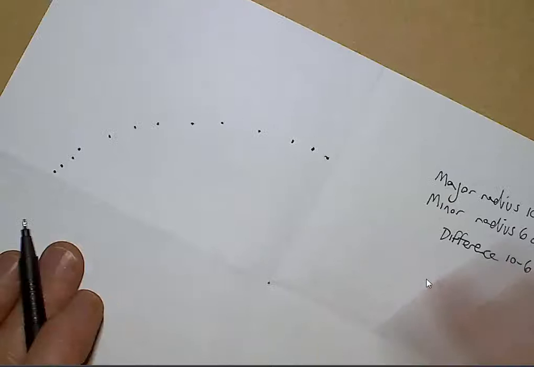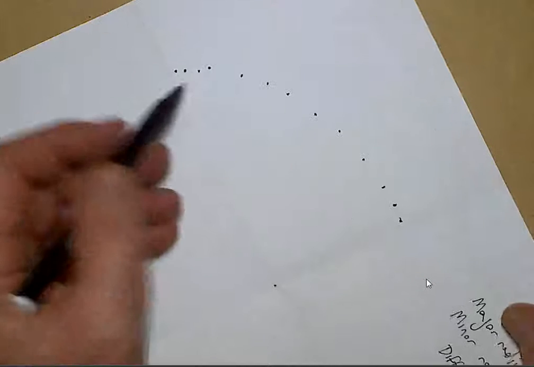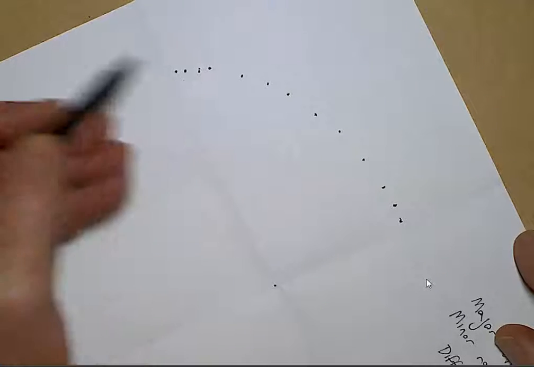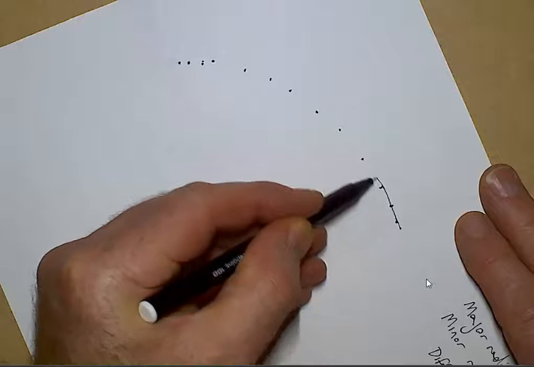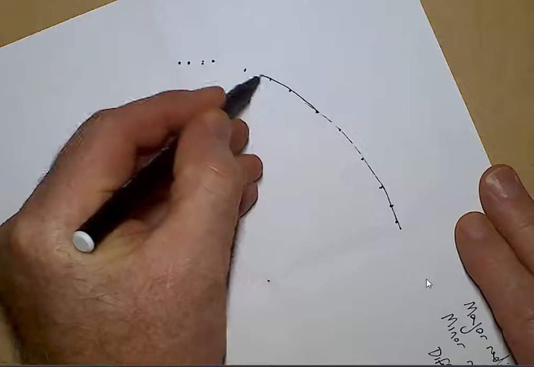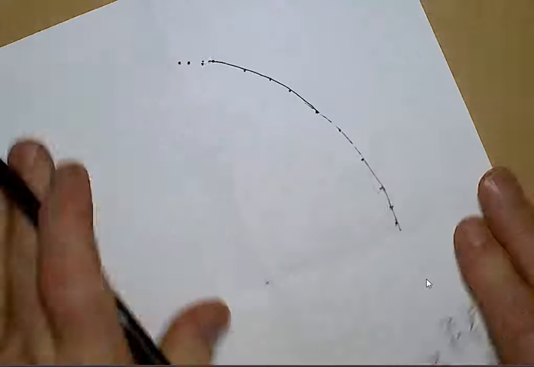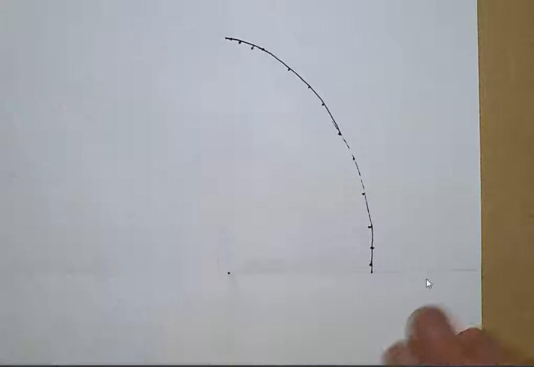because what I can do now is, with a neat freehand line, join them together. Something went a bit wrong here, but I think I can patch that up. I'm going to do a freehand line neatly through all of those points. I've got a quarter of my ellipse.